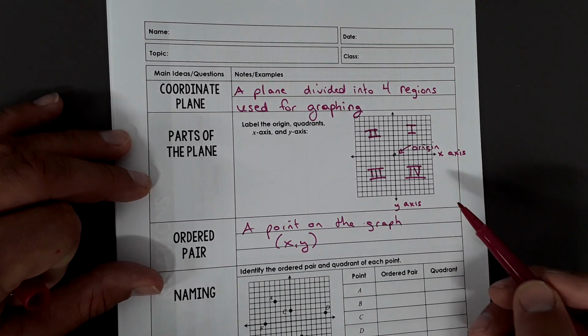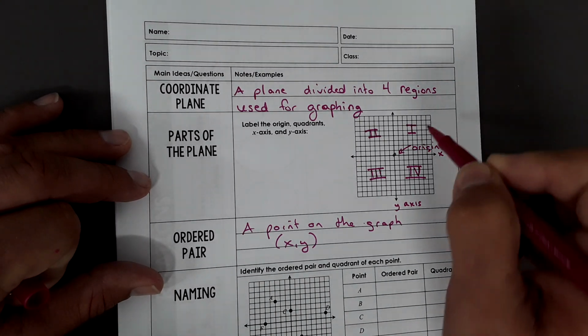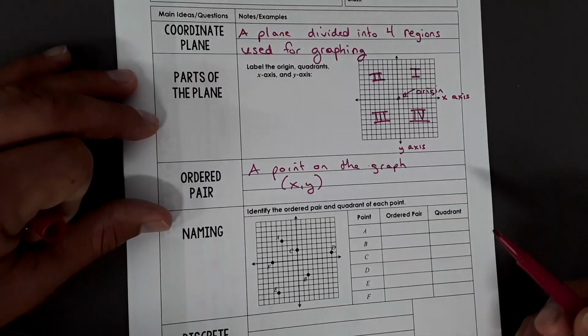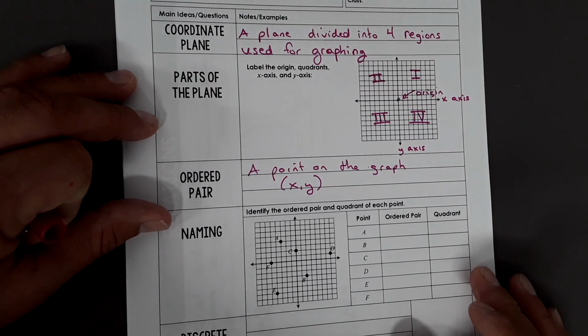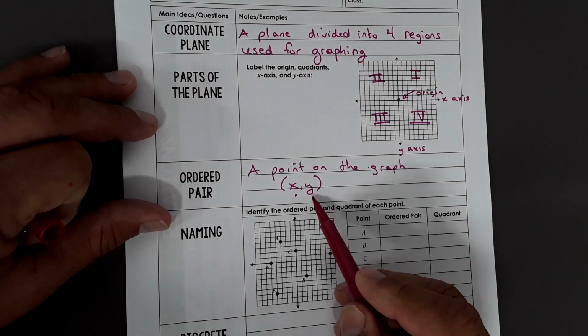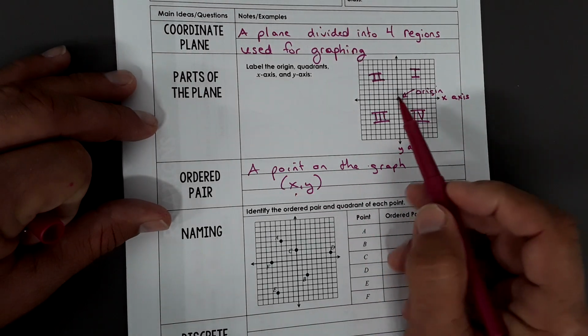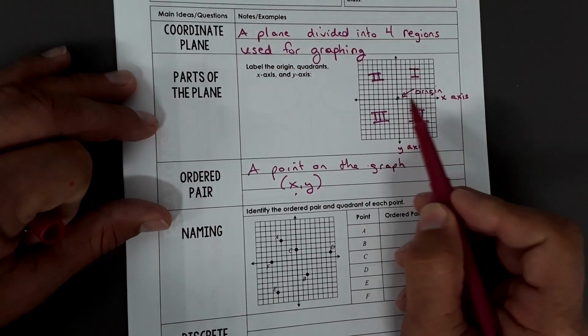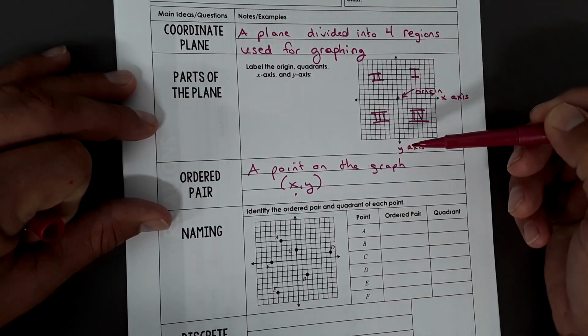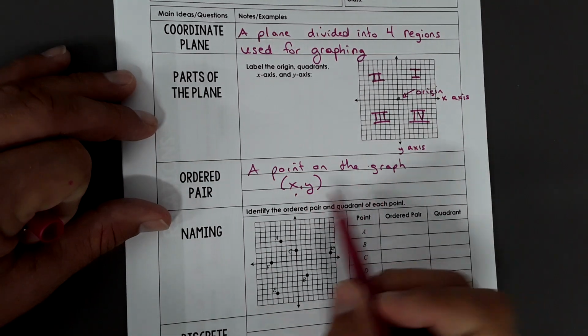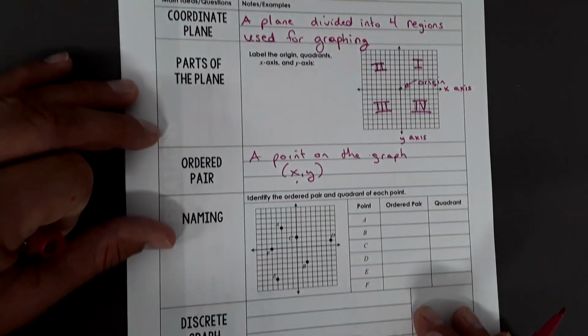The coordinate plane is used to graph points, and a point is called an ordered pair. Okay, and it consists of an x number and a y number. The x number is on the number line that goes left to right, and the y number is on the number line that goes up and down. So the x numbers go left and right, and the y numbers go up and down.